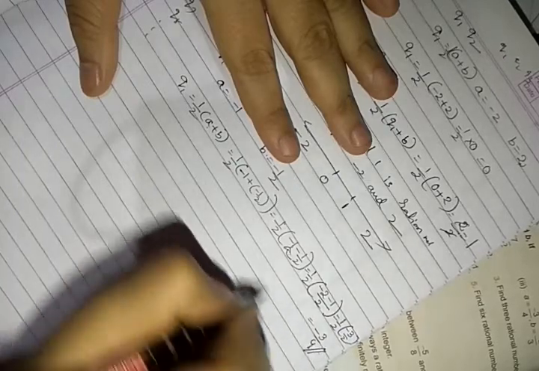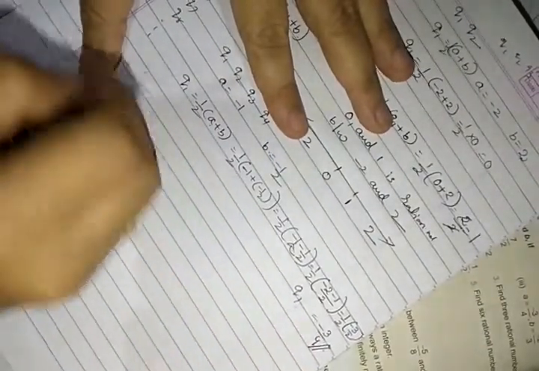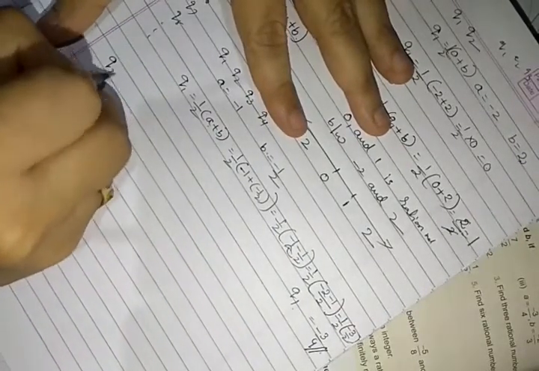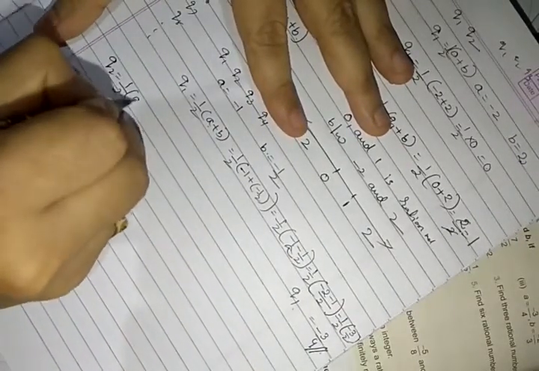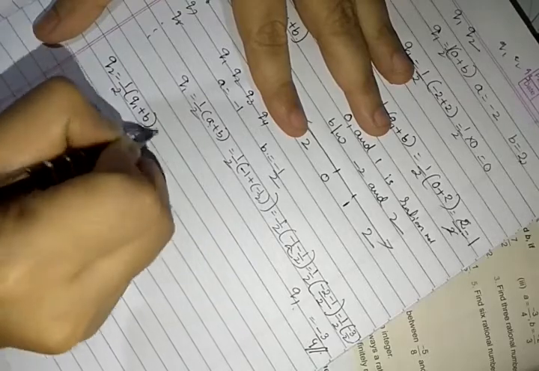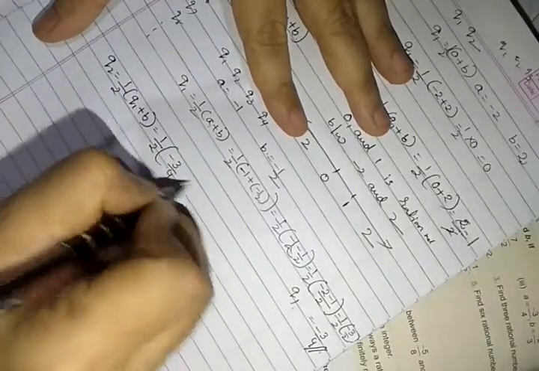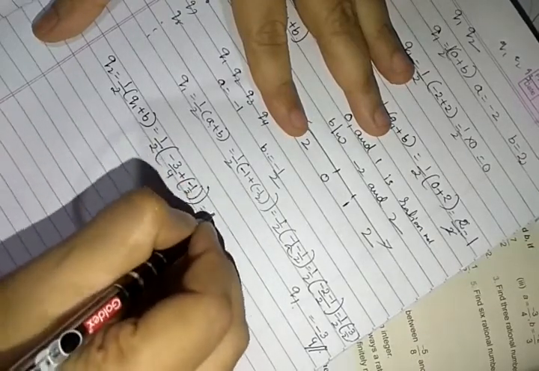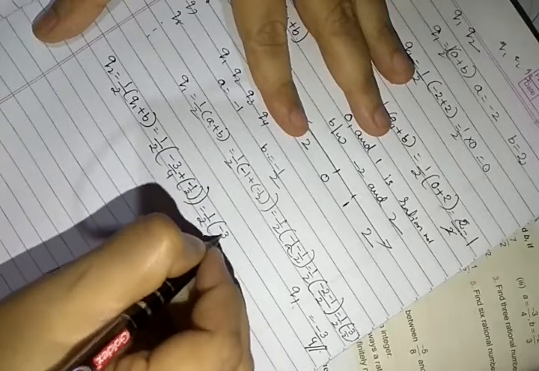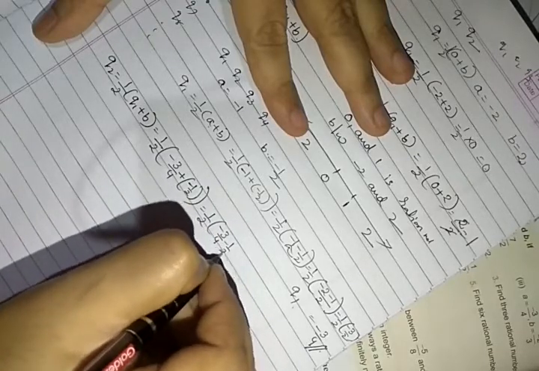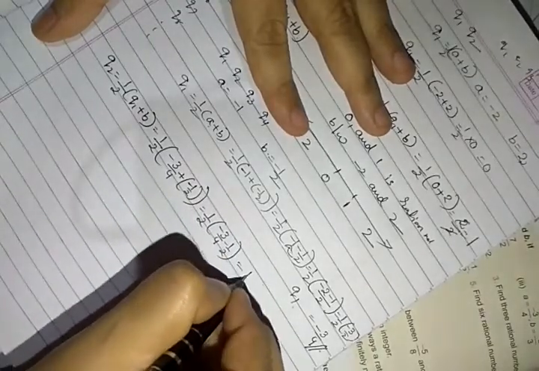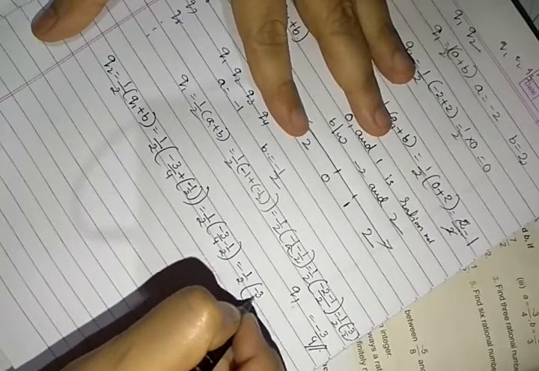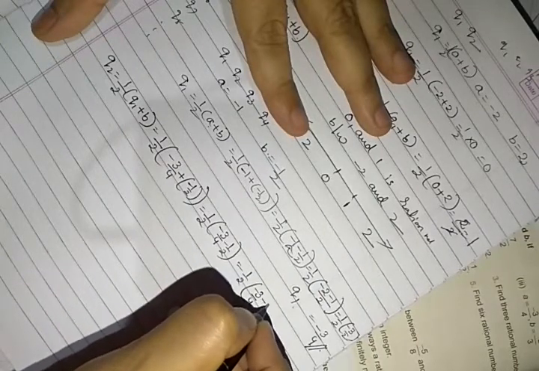One rational number is minus 3 by 4, so q1 is minus 3 by 4. Next, find q2. q2 is equal to 1 by 2 (q1 plus b). So q1 is how much? Minus 3 by 4, plus of minus 1 by 2, that is 1 by 2 (minus 3 by 4 minus 1 by 2). So take the LCM and do it. Minus 3 by 4 minus 2.